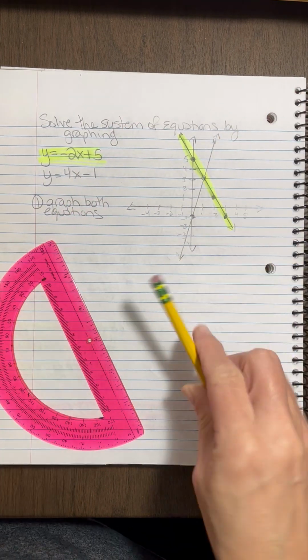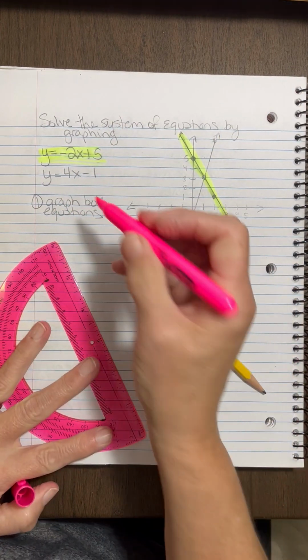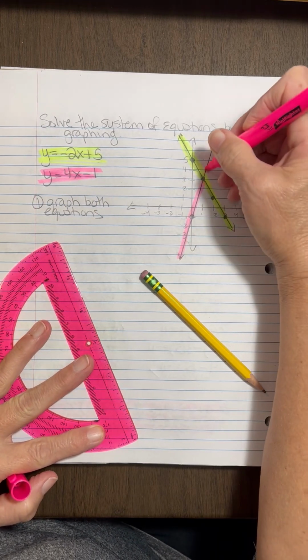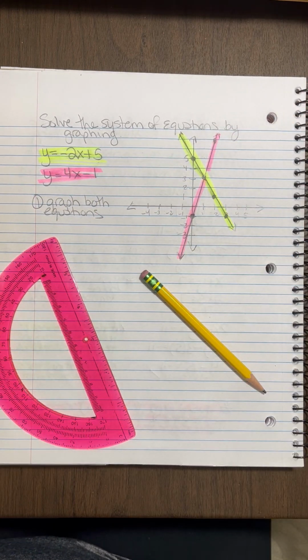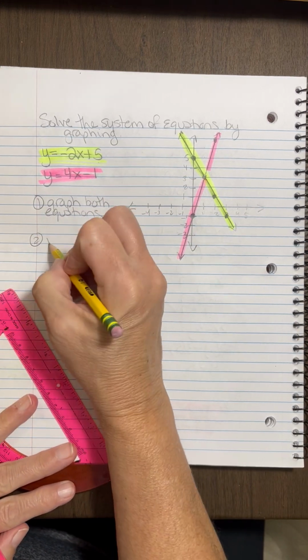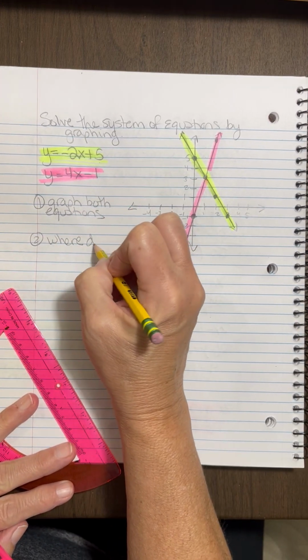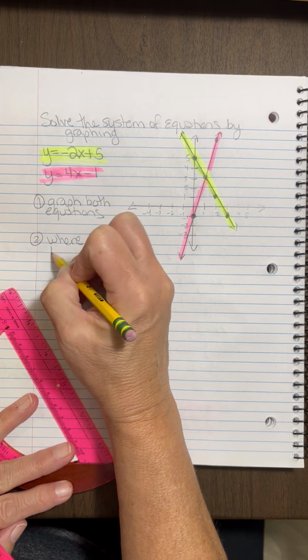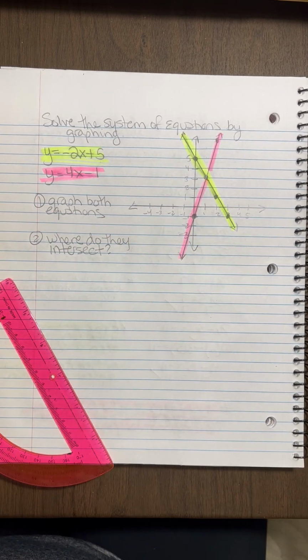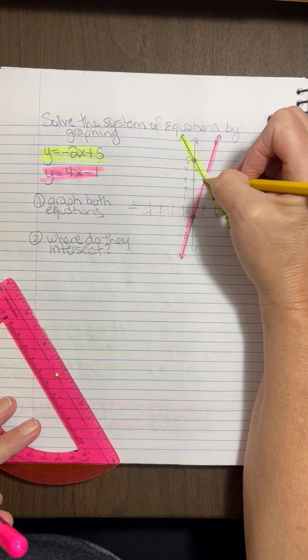Okay, so that is this line, and we want the solution to that system of equations. So what are we looking for? We're looking, where do they intersect? Do they cross somewhere? Absolutely, right here.